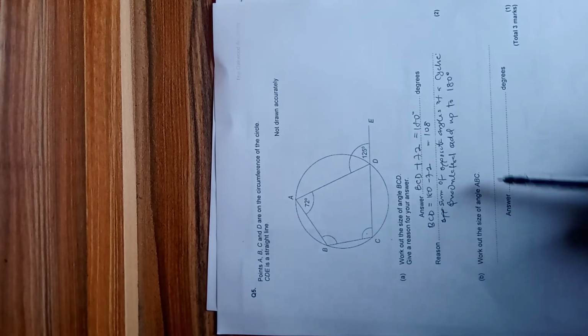That's the reason. So 72 plus this angle gives you 180. That's the theorem.